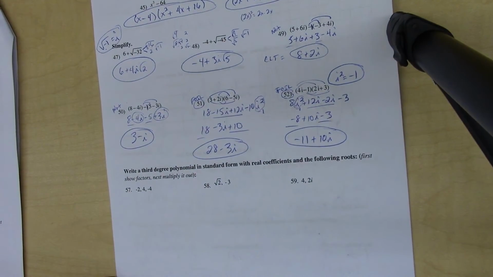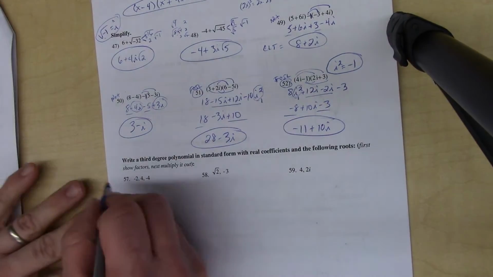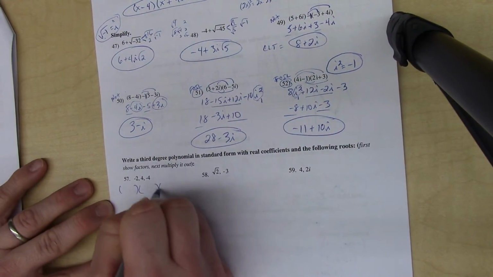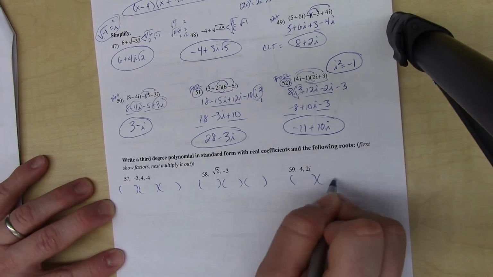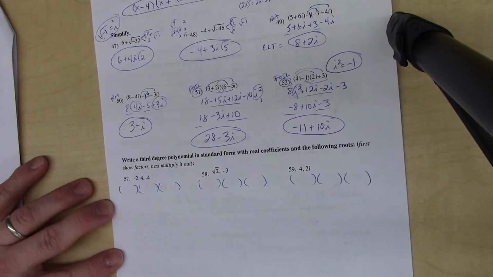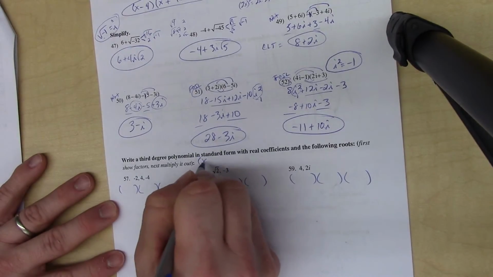The last 3 problems on this page are to write a third-degree polynomial. And what I'm going to have on the test or in the exam is I'm going to have parentheses like this. Okay, and you're going to fill in those parentheses first, then you're going to solve the problem. And if you don't remember, it's x minus a.